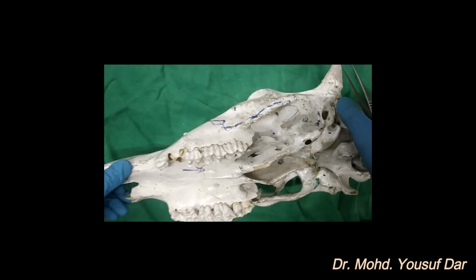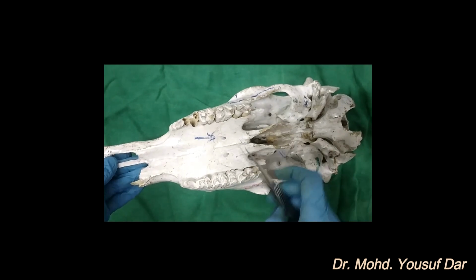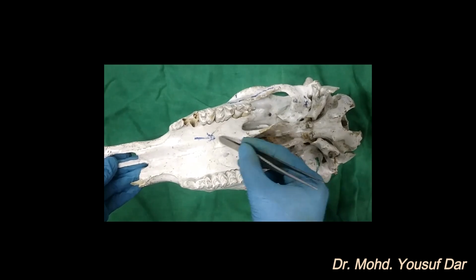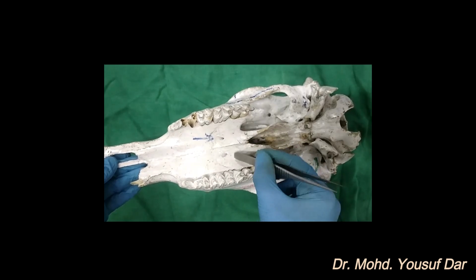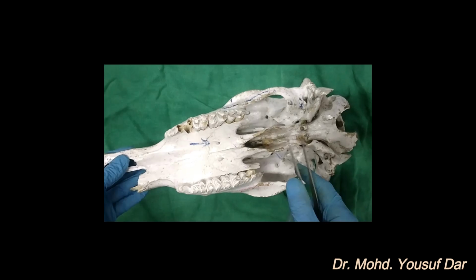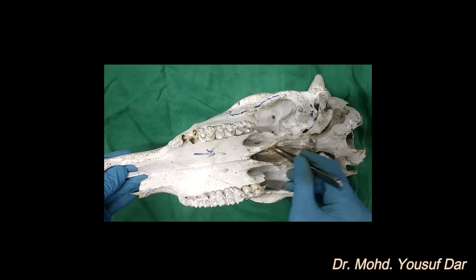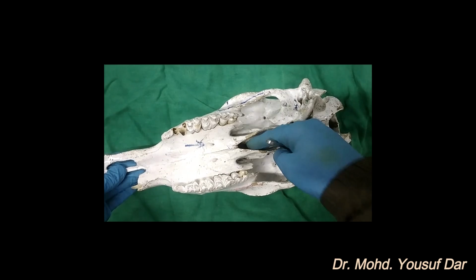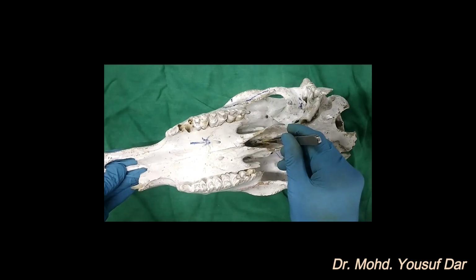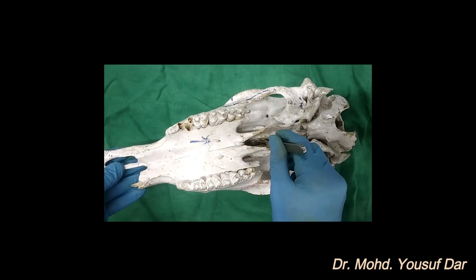Now coming on, this one is the palatine. This is the palatine. In between there is a palatine suture. Here there is one bone attached that forms a partition between the posterior nares, known as the vomer bone. That is a single bone of the facial group.